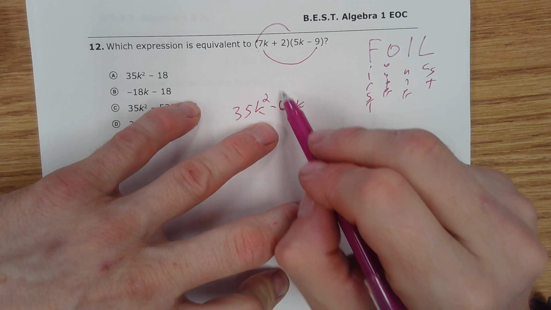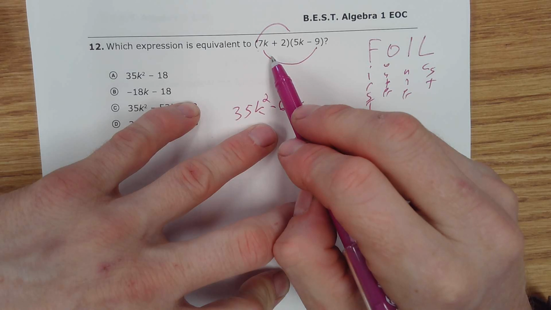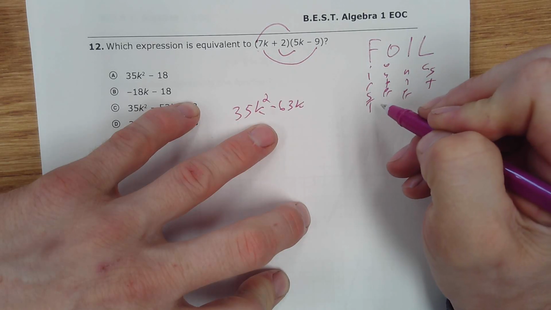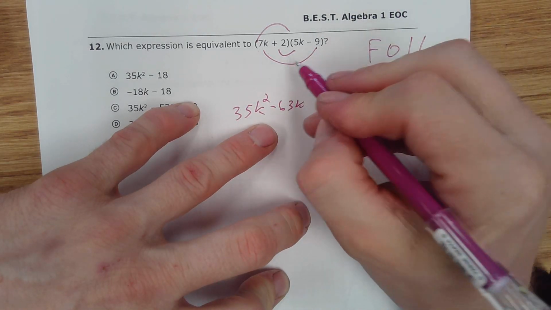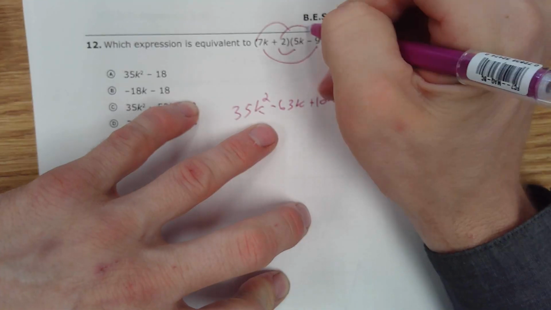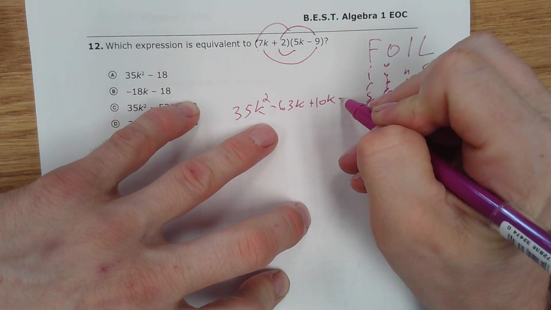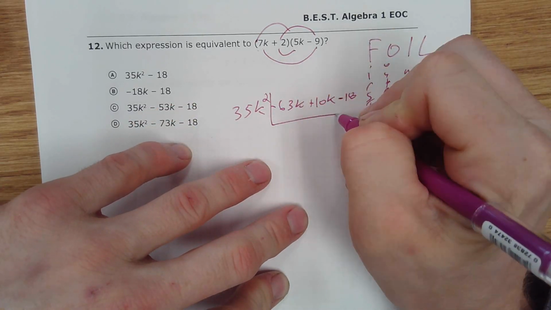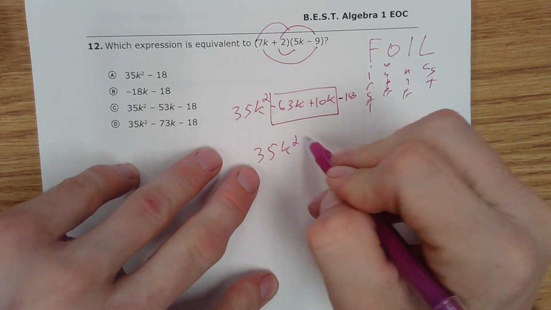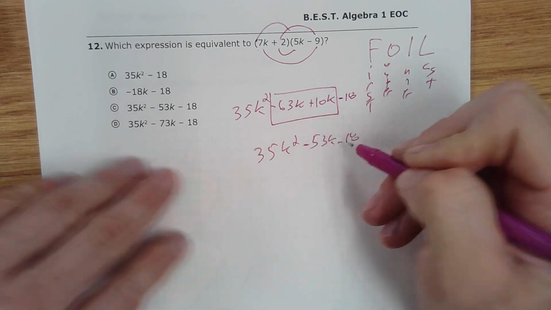All right, so the k term comes from the outer and the inner multiplied together. So the outer is 7k times -9, which is -63k, and then the inner is 2 times 5k, which is going to be plus 10k, and then the lasts are like that. So it's going to be -9 times 2, which is -18. The only two terms I can combine are those two like terms right there. So 35k squared minus 53k minus 18 is my answer.